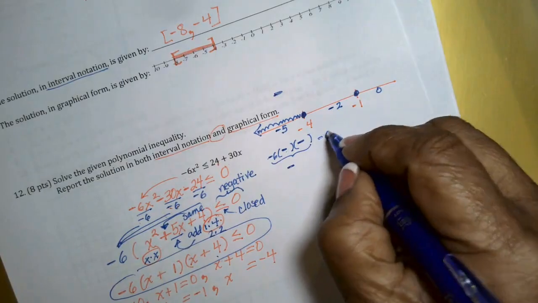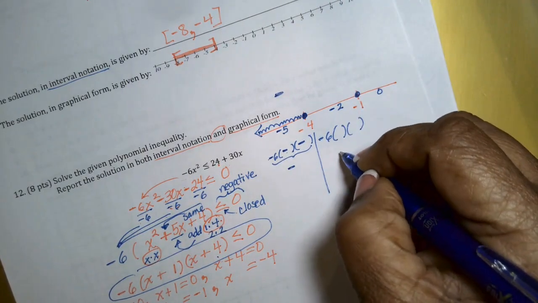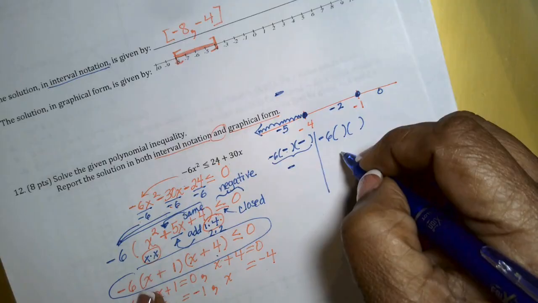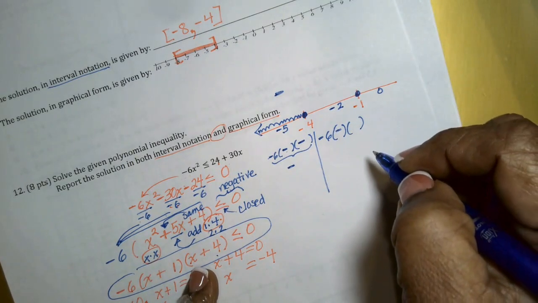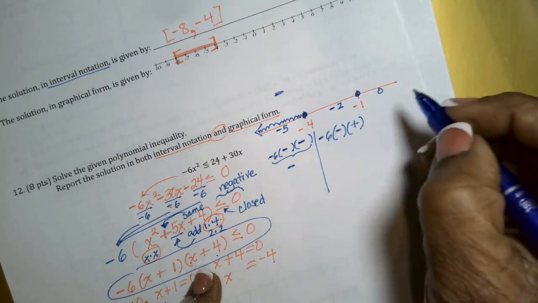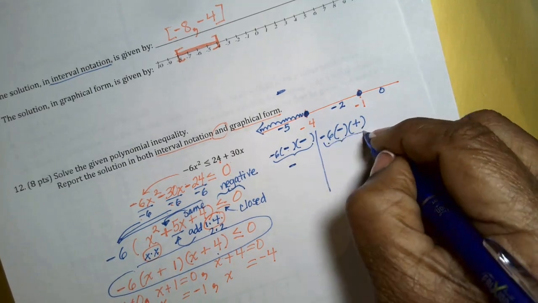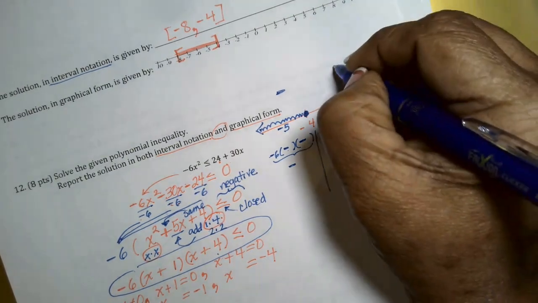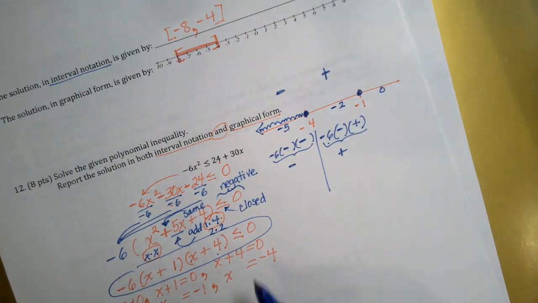Starting with -6 and plugging in -2 for the other two factors. -2 plus 1, negative. -2 plus 4, positive. So now I have a positive times a positive. I'm going to get a positive region here as I suspected. Not looking for positives, so I won't be shading that region.